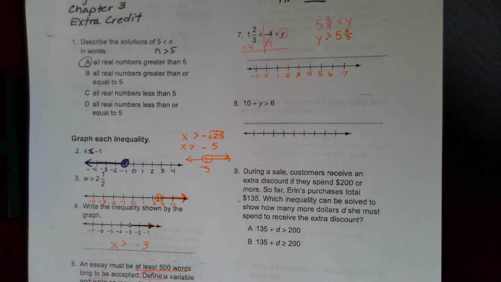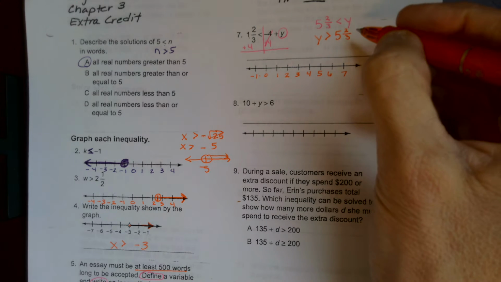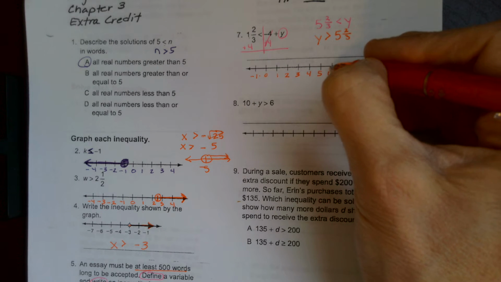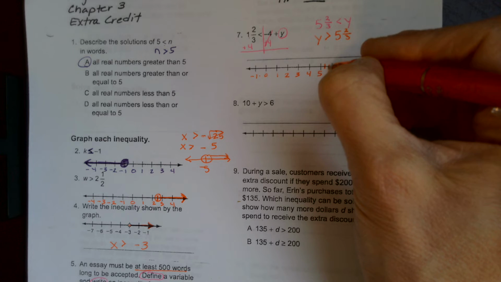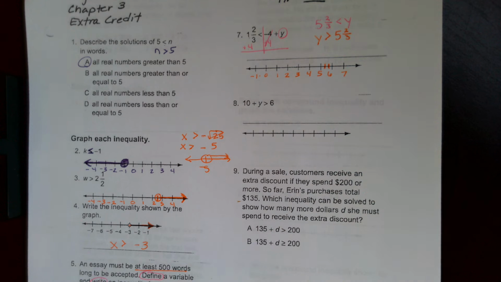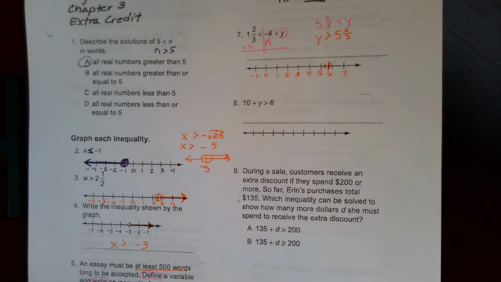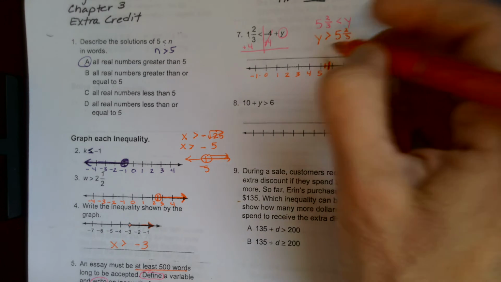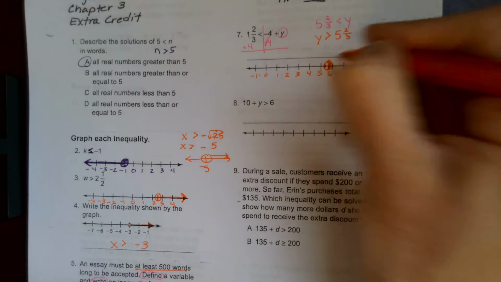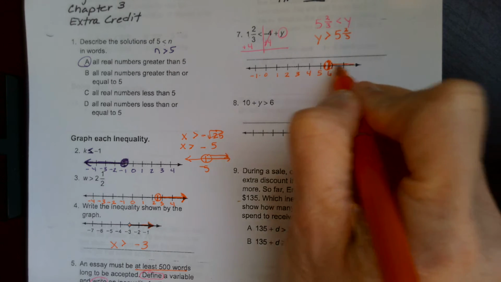Now, when it says 2/3, just understand there's 3 chunks there. So if it's 5 2/3, here's 5, 6, and there's 2 lines, but there's 3 chunks of space. So I just want to go to the 5 2/3. So right here, and it's going to be greater than that. So I'm going to circle that, and it's going to go off to the side.